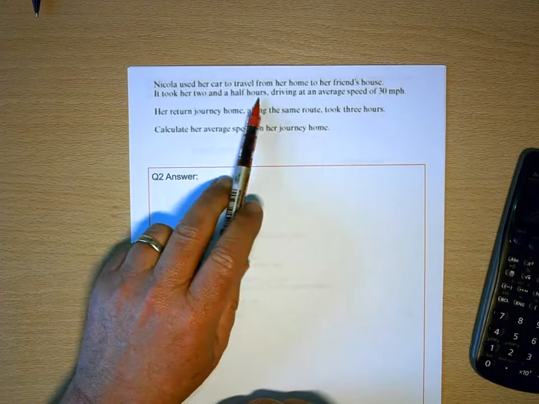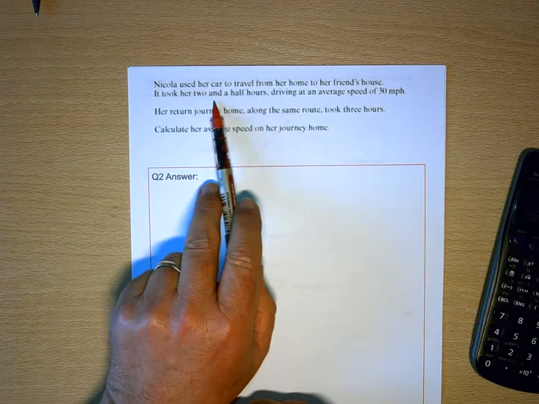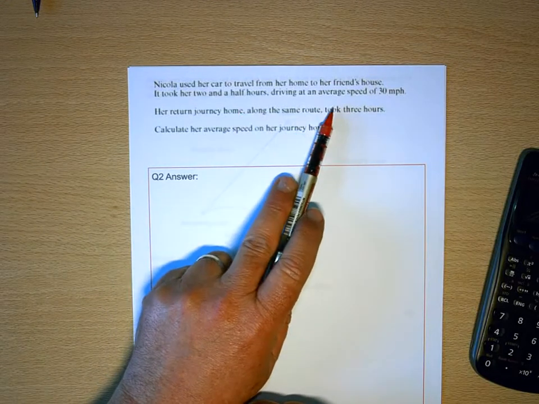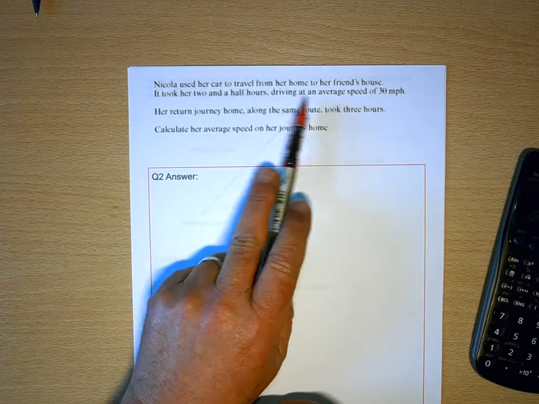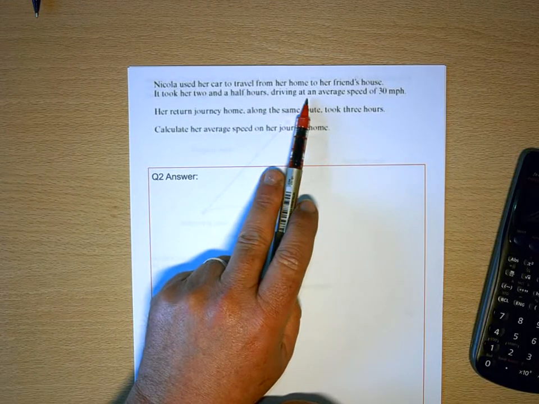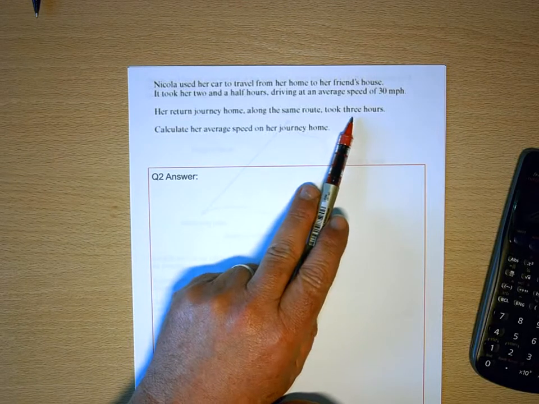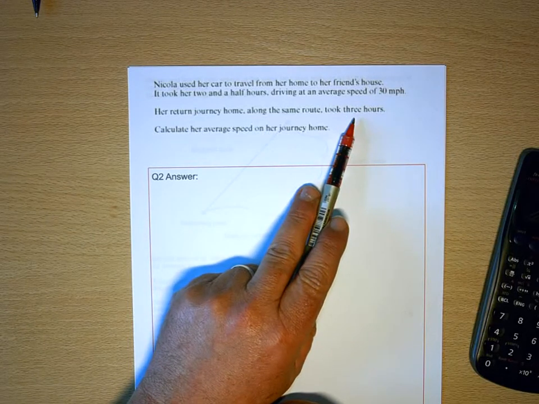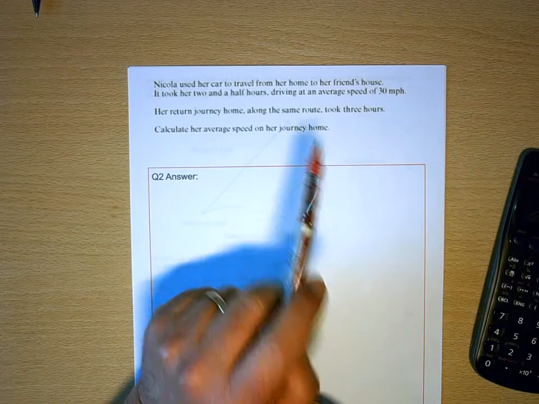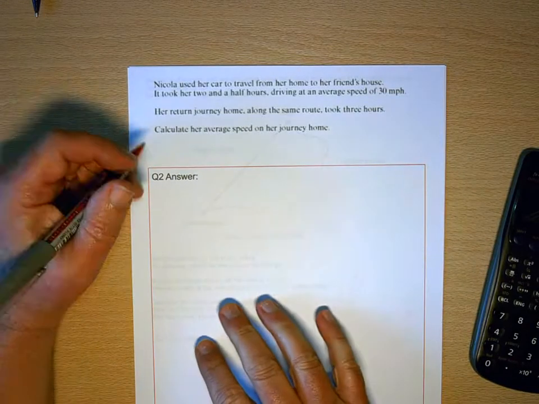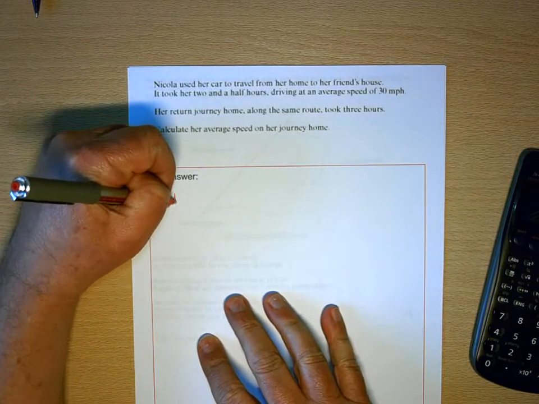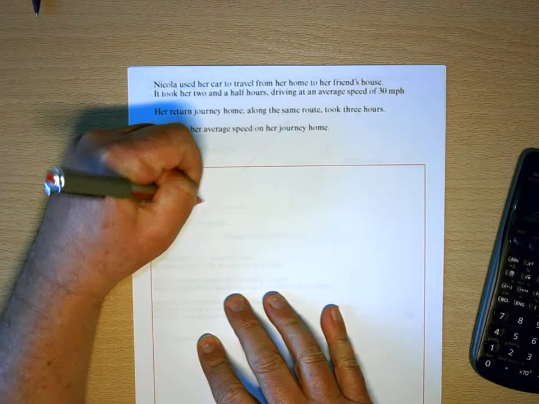So Nicola used her car to travel from home to her friend's house. It took her 2.5 hours, driving at an average speed of 30 miles an hour. So I can use that information to work out how far away it was. Once I know how far away it was, I've then got enough information with the time it took her to get back to work out the average speed. So distance travelled.